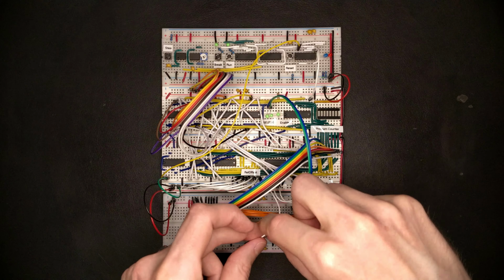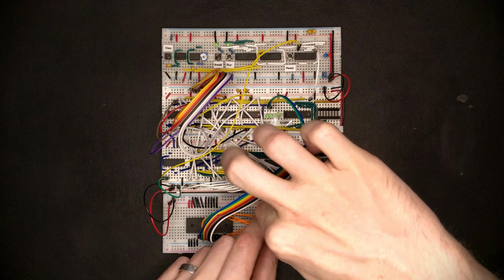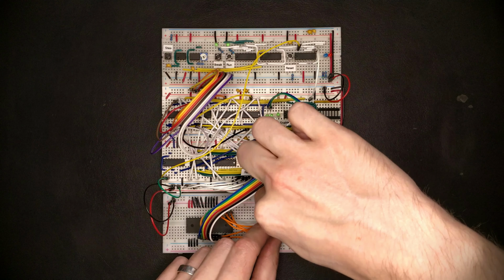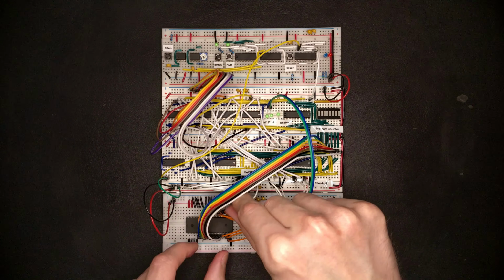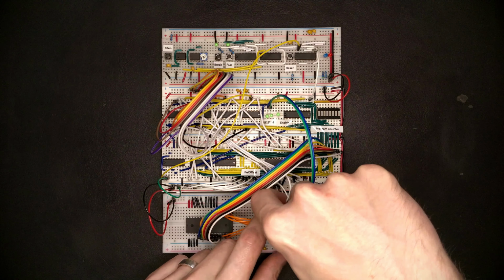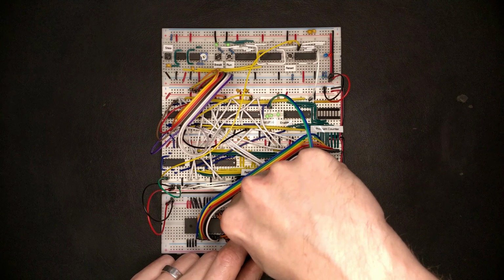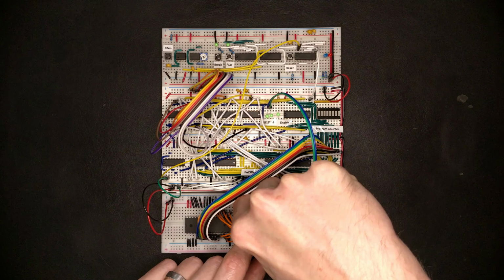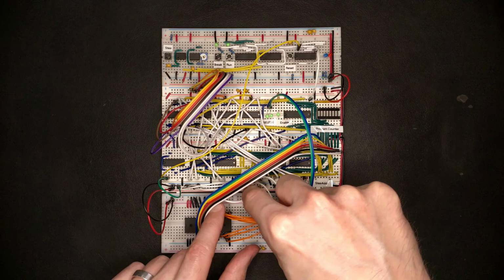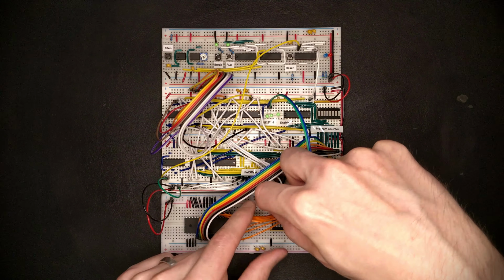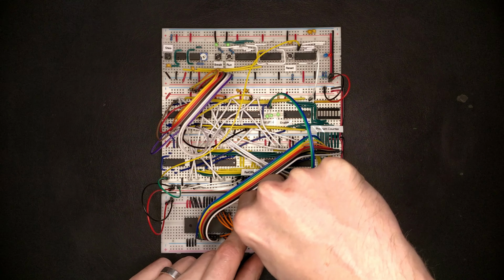Let's take bit 0 from bit 4 of what's coming out of the memory. Bit 1 is bit 5 in memory. Bit 2 of the jump offset is bit 6 in memory. And bit 3 of the jump offset is going to be bit 7 in memory.